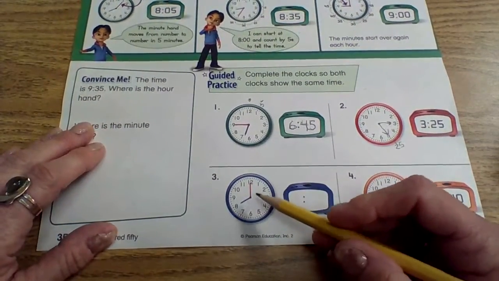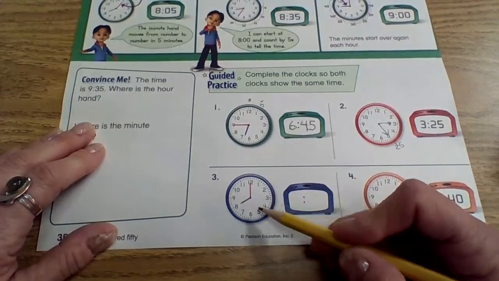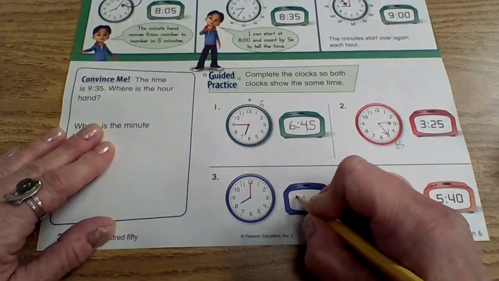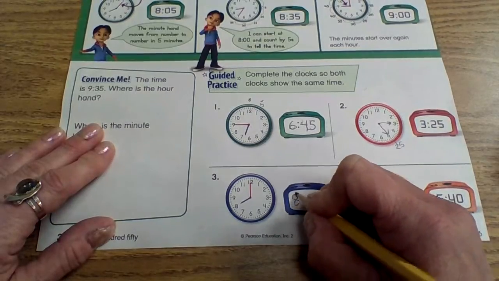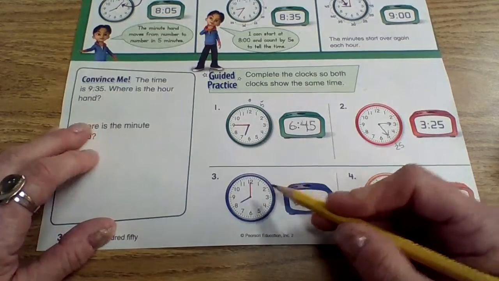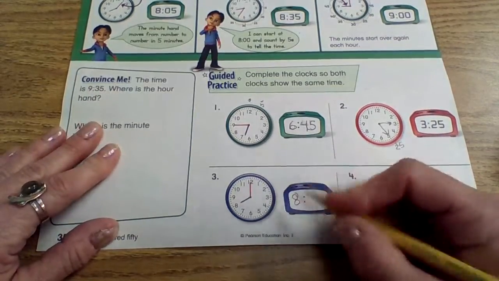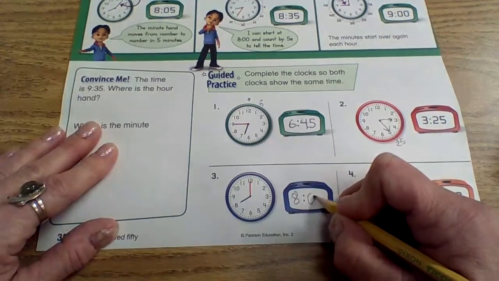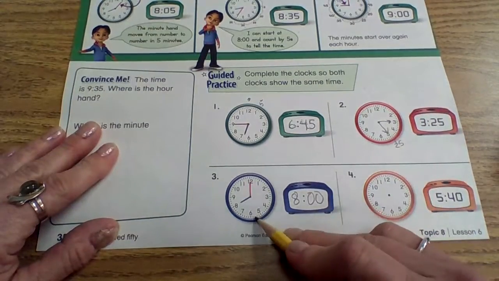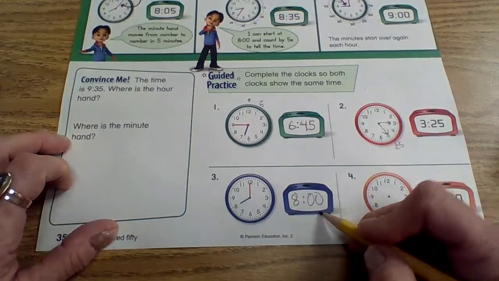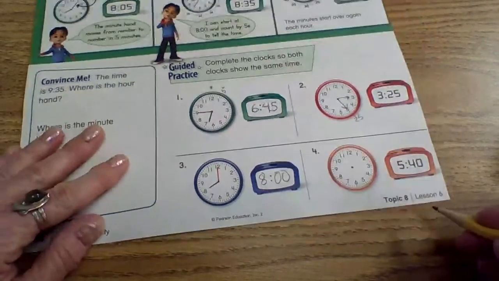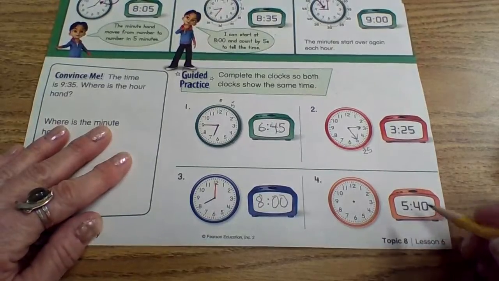Now let's try this one. We already showed you this clock a little bit ago. So this is 8 o'clock. So the hour is 8. Is the minute hand still on the 12? Yes, it is. So therefore, if it's on the 12, it is zeros. So this clock shows 8 o'clock, and this is an analog clock, and this is a digital clock, and it shows 8 o'clock as well. So number 4, we have 5:40, okay?